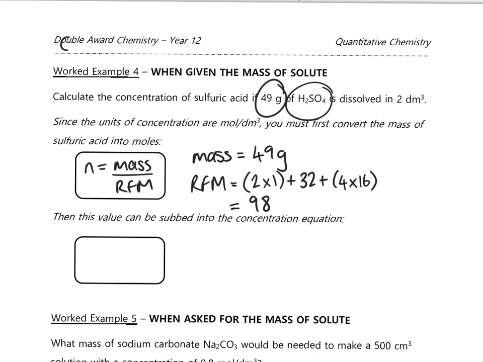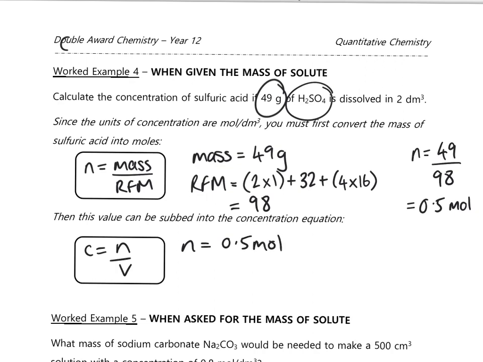Perfect. So let's work out our moles. N equals mass over Rfm, so it's going to be N equals 49 over 98, which is 0.5 moles. Perfect. So now that I've got N, I can work out the concentration, because the 2 things I needed for concentration were N and V. So I had to work out N first of all. So C is equal to, can you remember the equation? N over V. N I've just worked out is 0.5 moles.